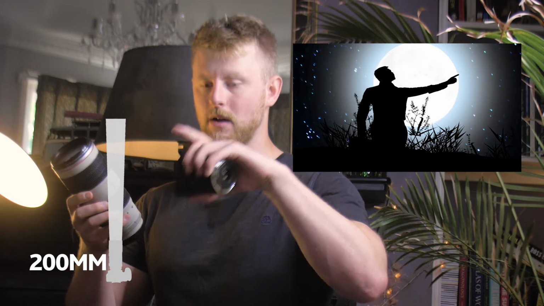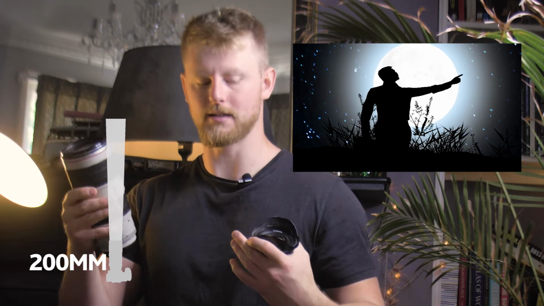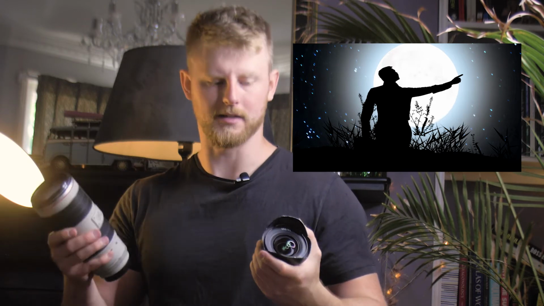So the end result with this lens would be perhaps a person stood inside the moon, making the moon look really huge compared to the person, or really close to the person, whereas this lens would have the opposite effect. It would make them seem even further away from the moon and the moon would look tiny.